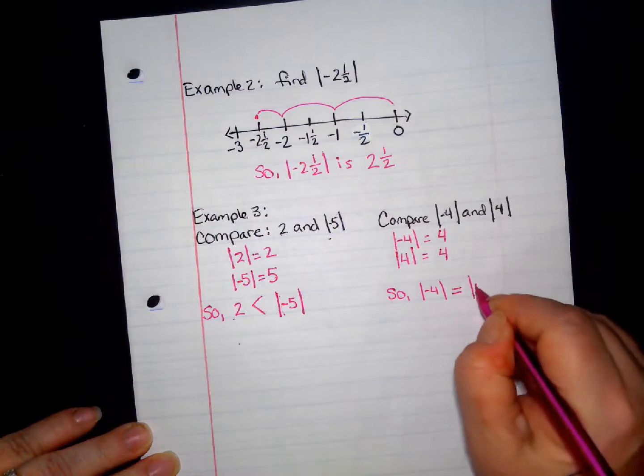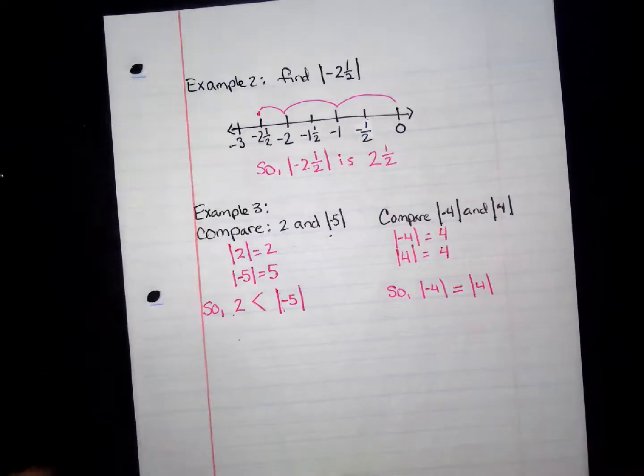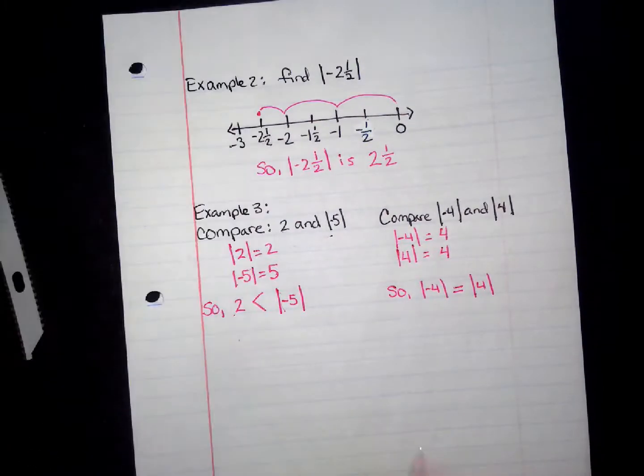So just so that you remember opposites, we did the opposites in our other lessons. When you have opposites, they're the equal distance from 0, so they have the same absolute value. So any positive number will have the same absolute value as its opposite negative number. Okay? Okay, next example.